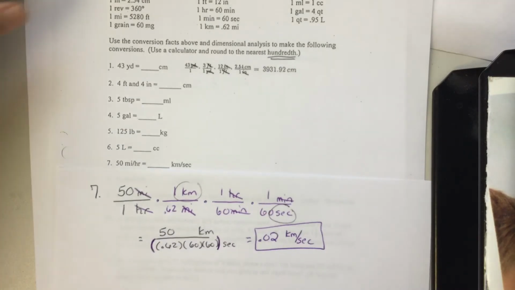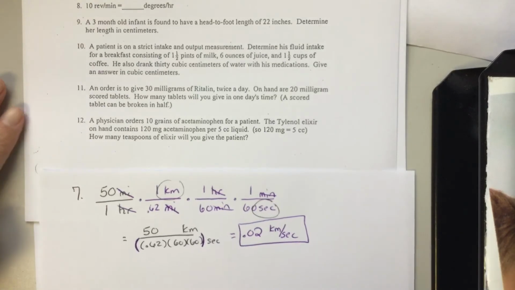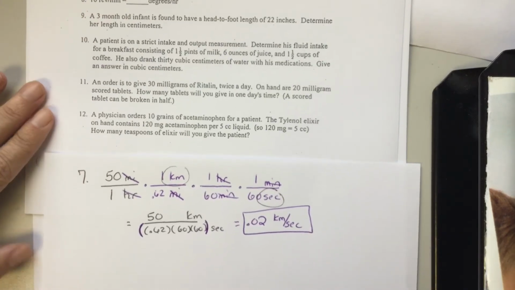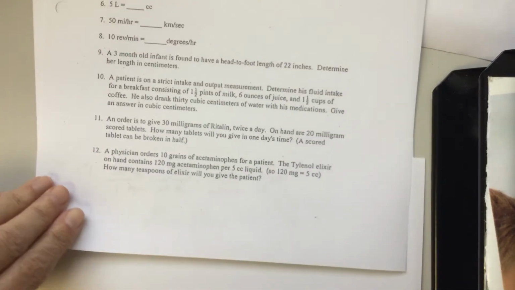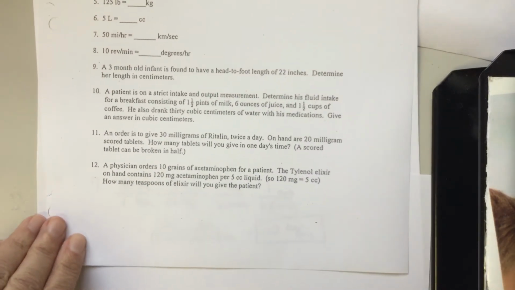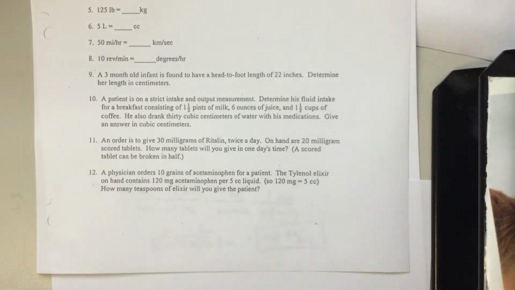Okay, now the other problem I want to do is number 12. I wanted to show you this one because it's a very complicated looking problem. But it just shows if you can find the conversions, you can do any conversion problem you need. So we have a physician orders 10 grams of acetaminophen for a patient.